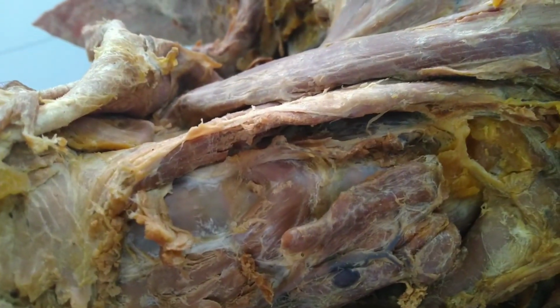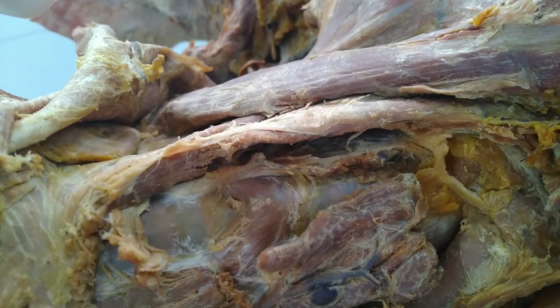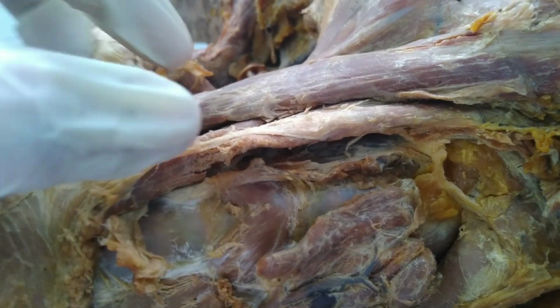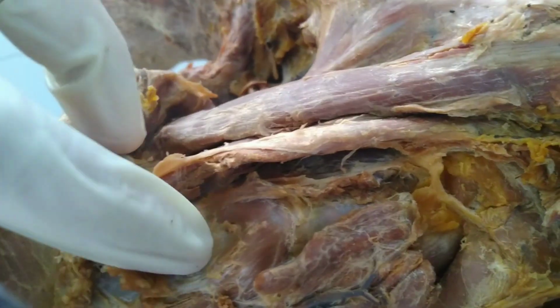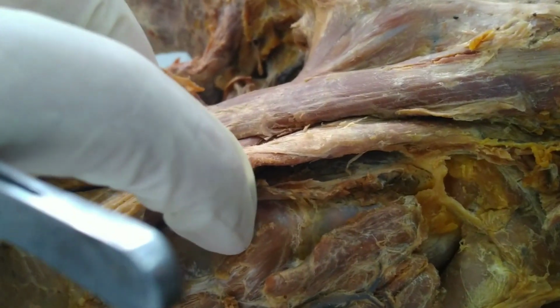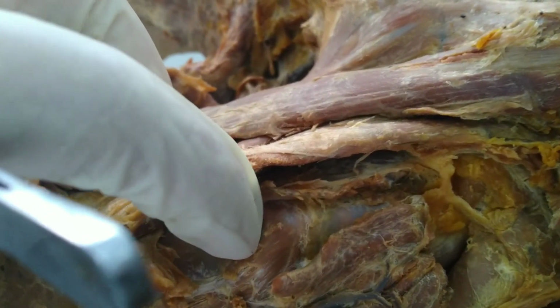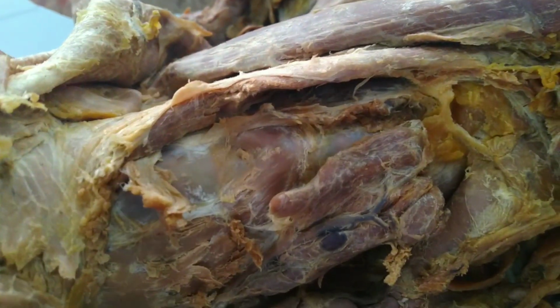There's no major blood vessel that will cross the area, except maybe for very small veins and some very small arteries, but we have no major vessel crossing the area, so that's a safe spot for creating our emergency airway.